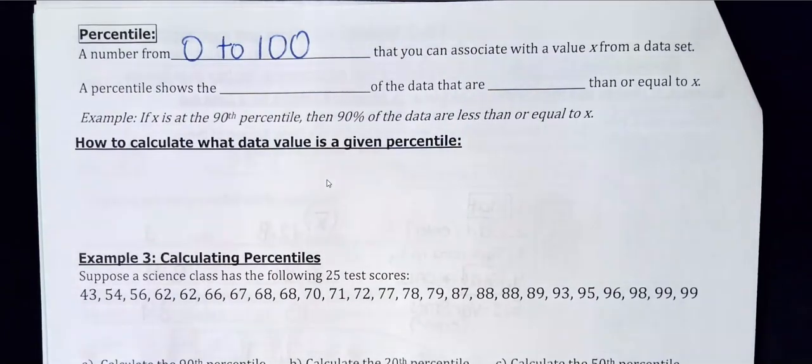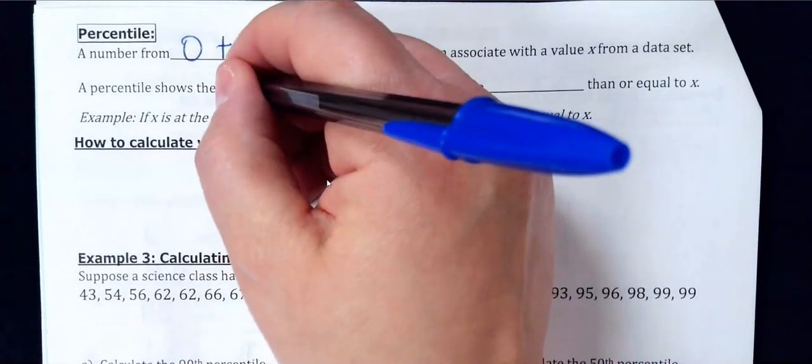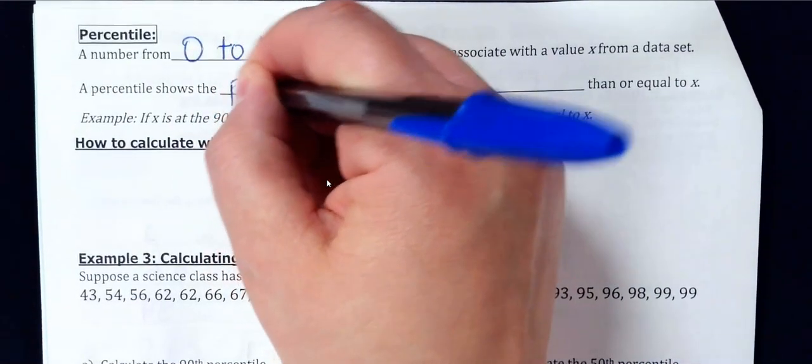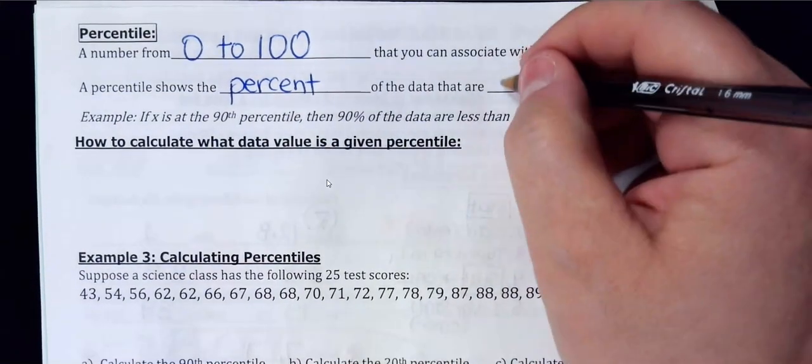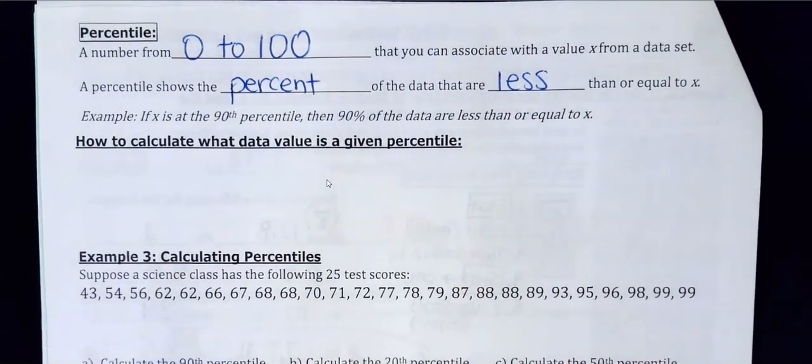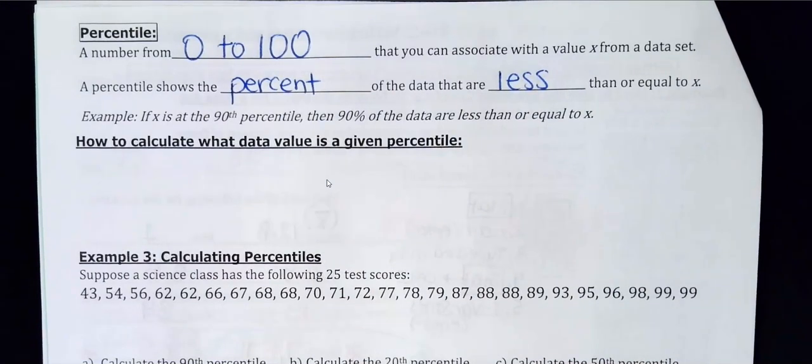Now, the percentile shows the percent of data that are less than or equal to x. So just as a tiny example underneath, if x is at the 90th percentile, that just means 90% of the data are less than or equal to x.